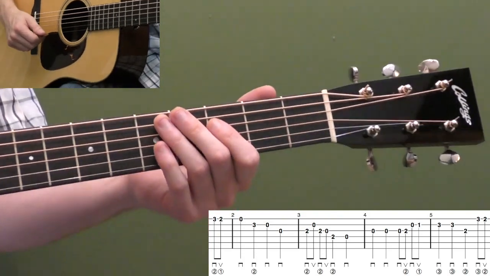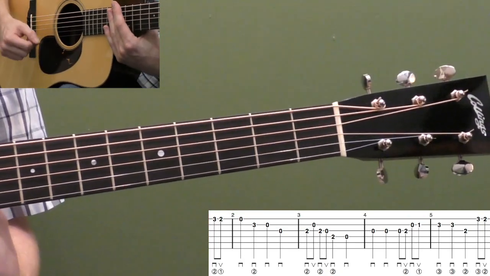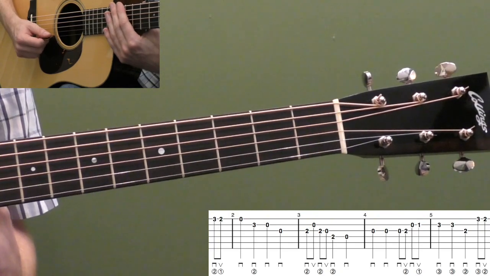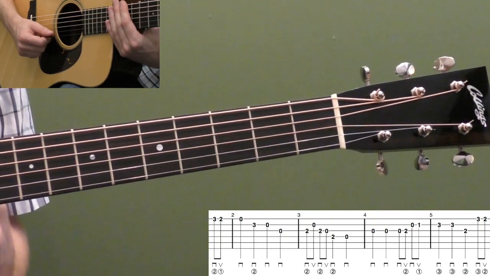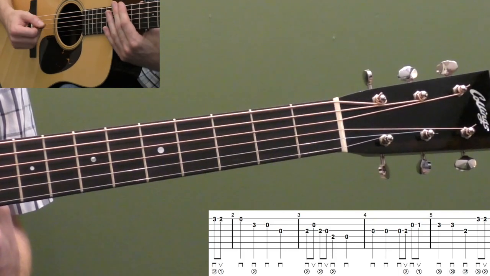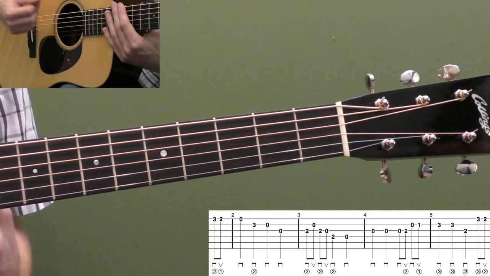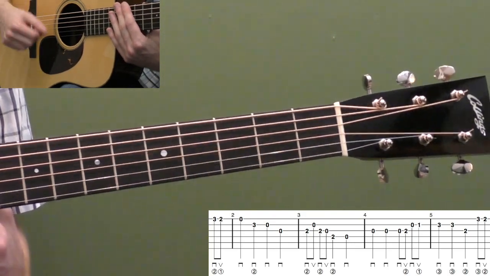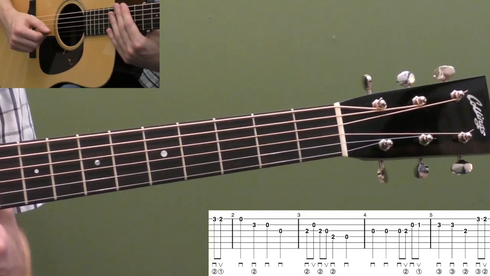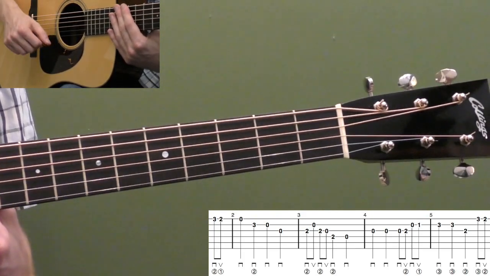The pick direction on this song is really important because we're going to be mixing quarter notes and 8th note runs. We're going to be doing down strokes on all the quarter notes, so on all the down beats. On any of the up beats, we're going to do up strokes, okay? So on all the down beats, 1, 2, 3, 4, we're going to be doing down strokes. On any of the ands, 1 and 2 and, we're going to be doing ups.